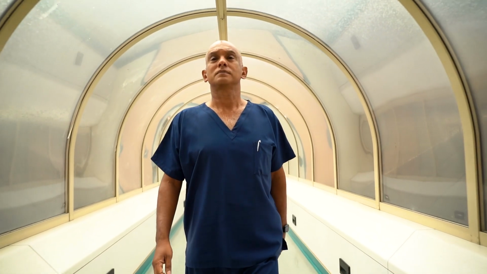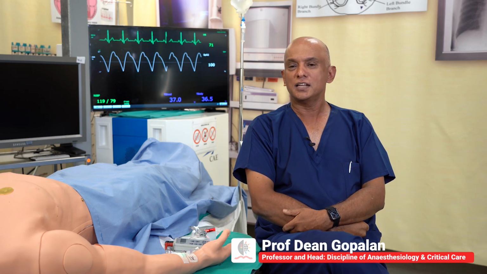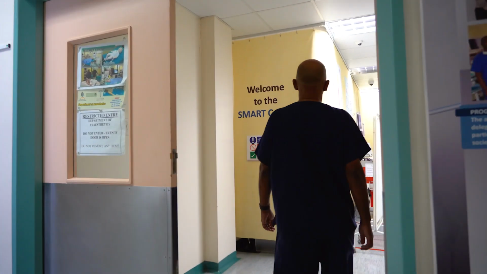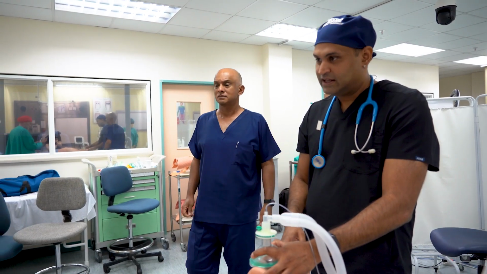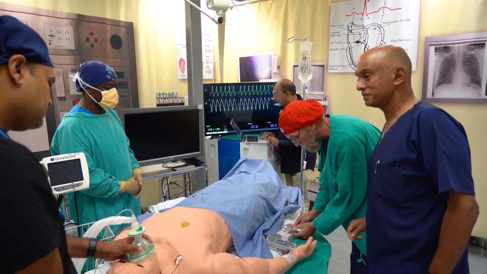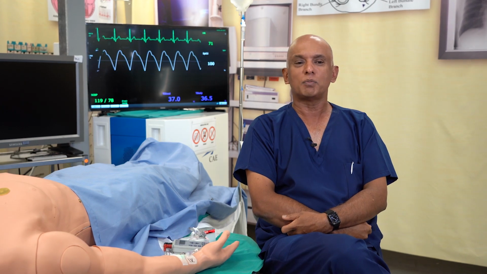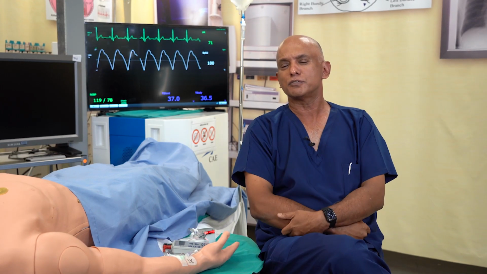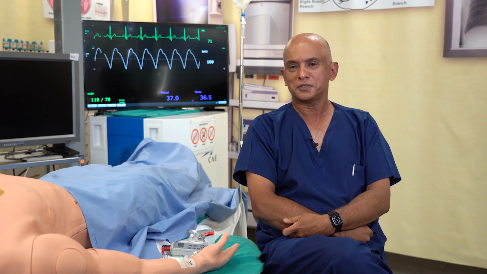I'm Dean Gopalan. I'm the Professor and Head of Anesthesia and Critical Care at UKZN. We thought we were being a bit smart by calling it the SMART Centre. Simulated modules in anesthesia and resuscitation training is actually what it stands for. In the education space, which of course is a passion of mine and all my colleagues that have been involved in the centre for many years, it's the key drive for why we carry on doing what we're doing.